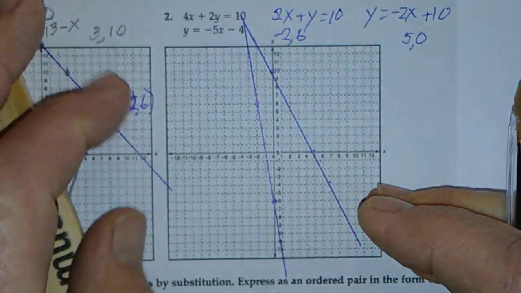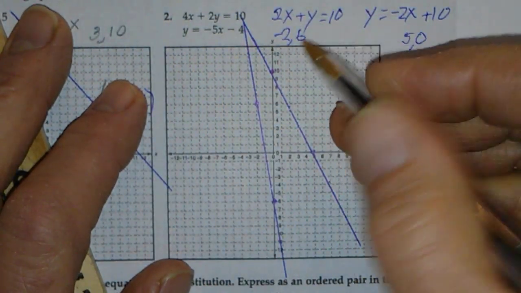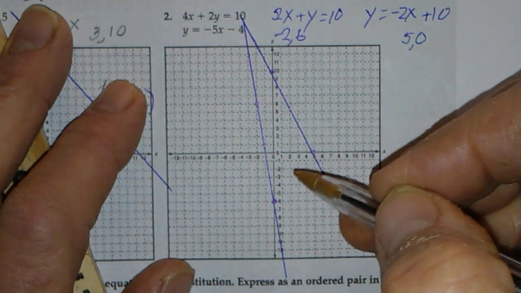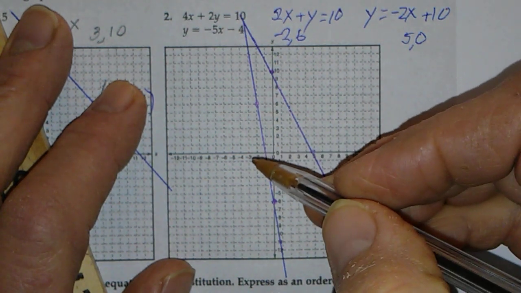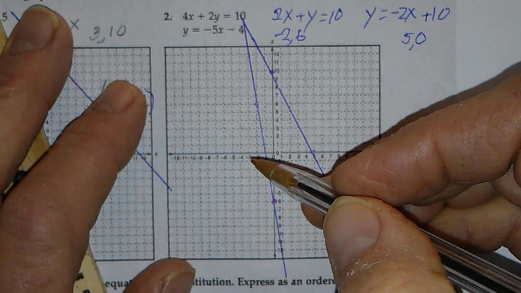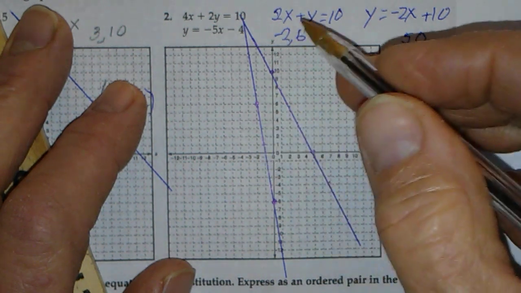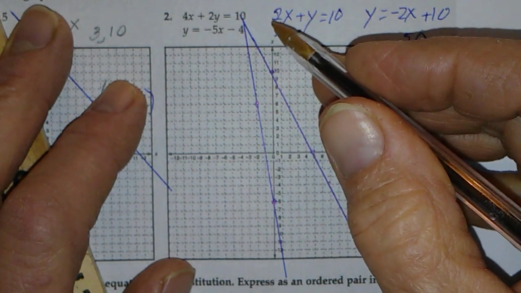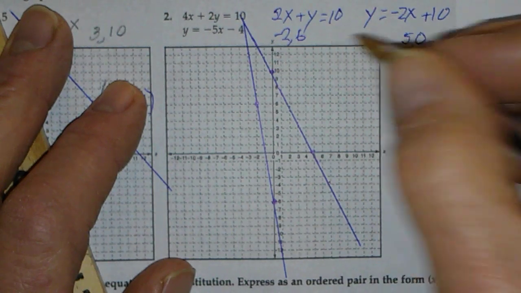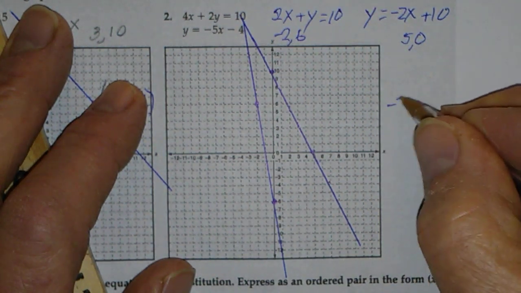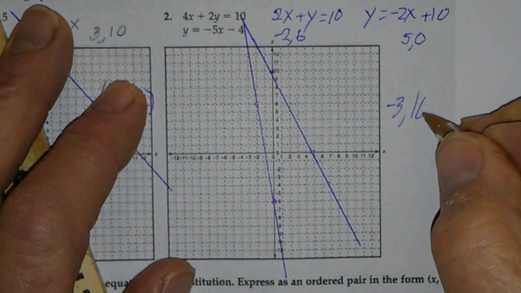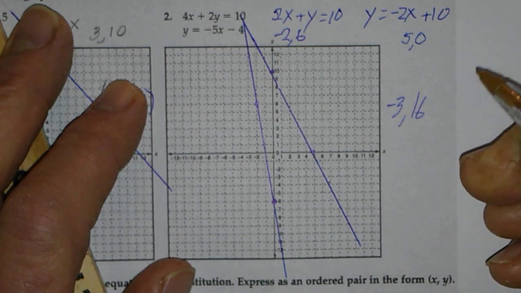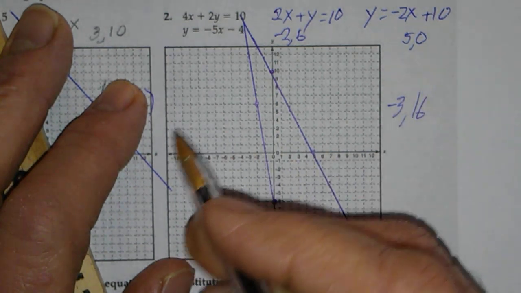Which tells me they didn't do a good job of picking lines that would even be on our chart. So this is going to be, I don't know, negative 3 at least. And maybe 15, 16, negative 3, comma 16 as the point of intersection, something like this. That's pretty big, negative 3, 16. Let's see what that is.